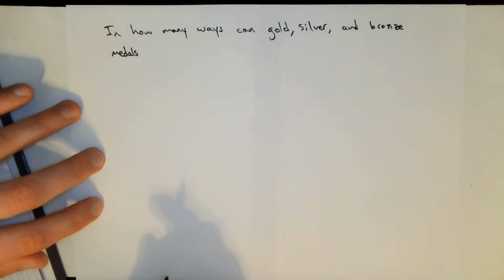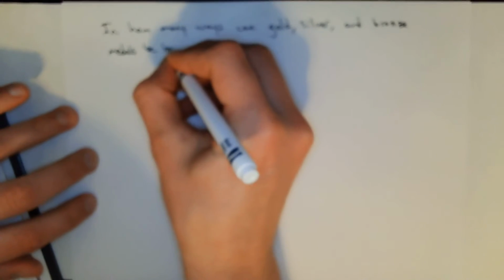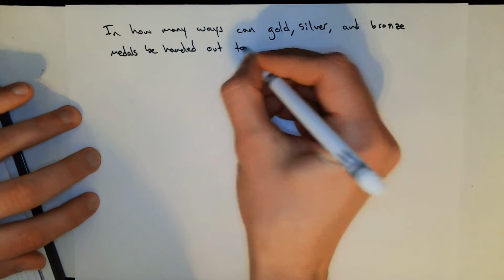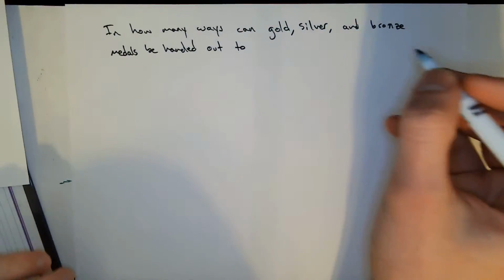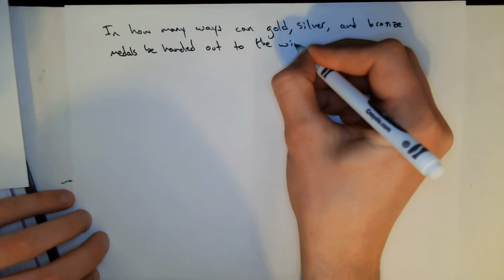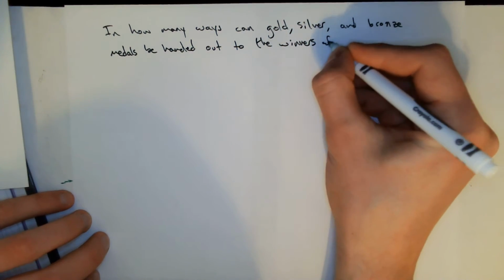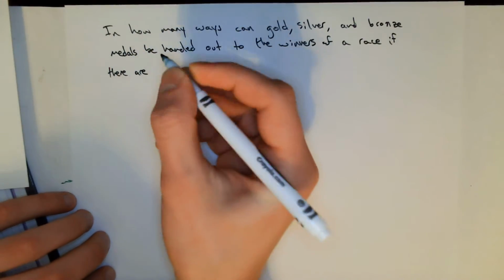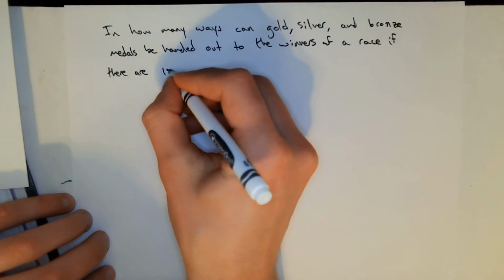In how many ways can gold, silver, and bronze medals be handed out to the winners of, I don't know, a race, if there are 15 participants.